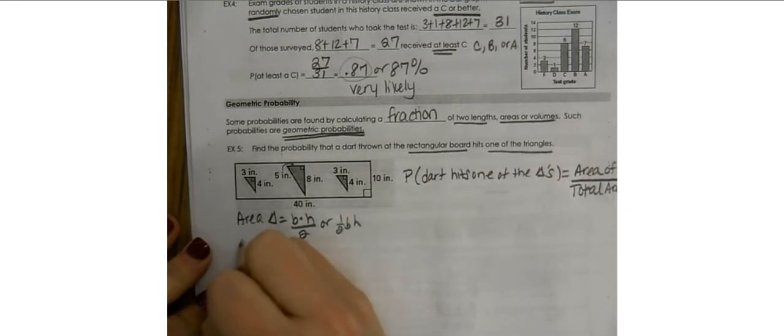So let's go ahead and remind ourselves of what the area of a triangle is. The area of a triangle, that formula is base times height cut in half, or 1/2 base times height. Both mean the exact same thing. And the area of a rectangle is equivalent to base times height, or length times width.